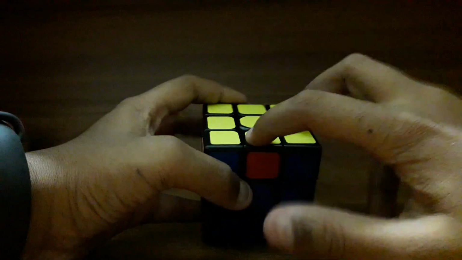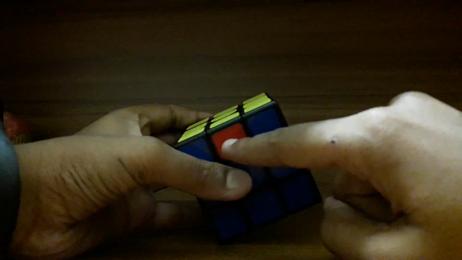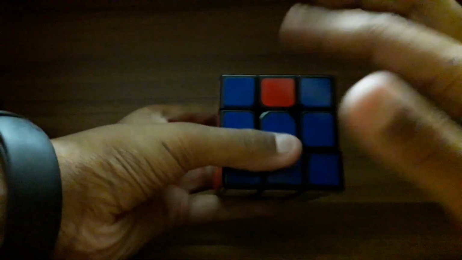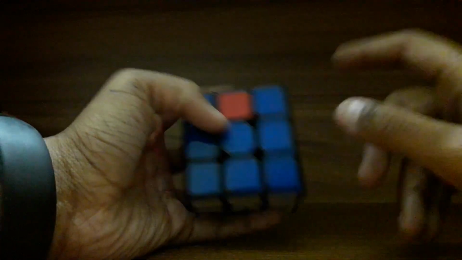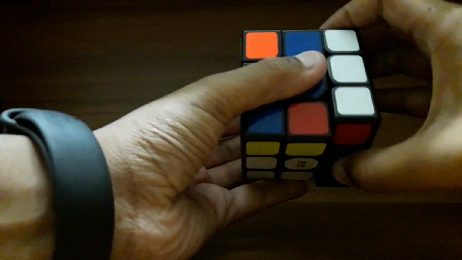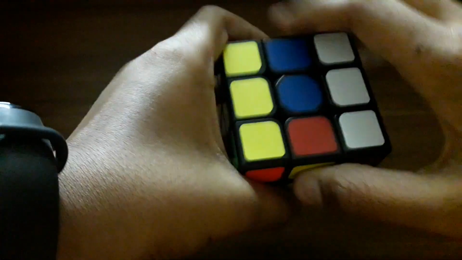And then this red piece is to go on the right, and this orange. The last algorithm is the same algorithm, but this red will be coming here, this orange should be going there, and this blue will be here. So this red needs to go on the right, so this is the algorithm. Front, up inverted, right inverted, left, front, left inverted, right inverted.